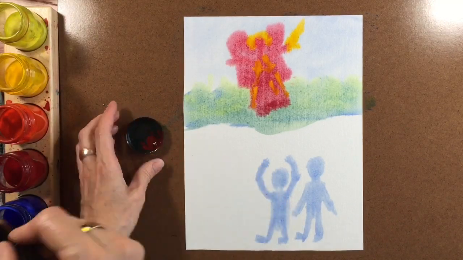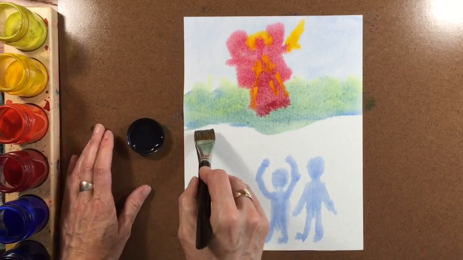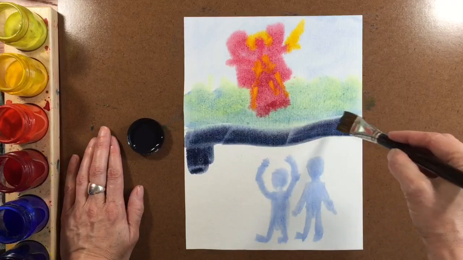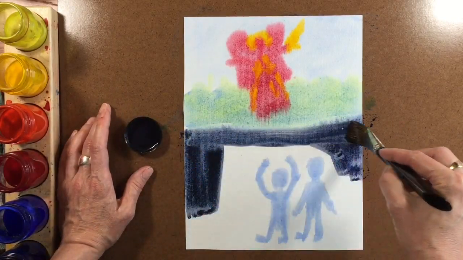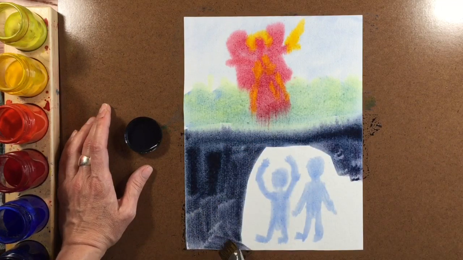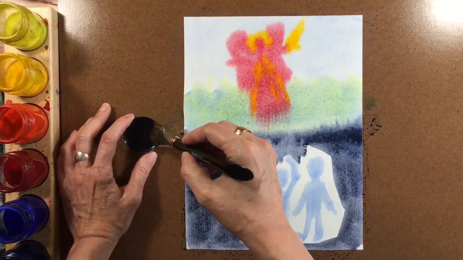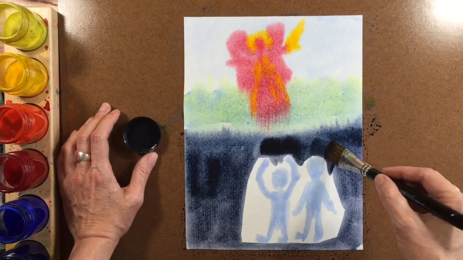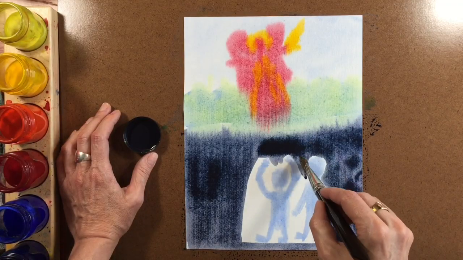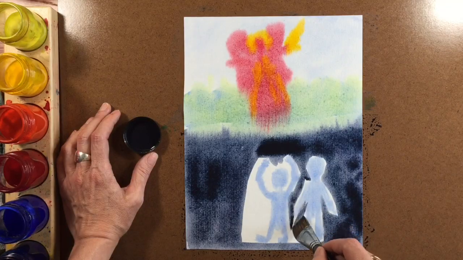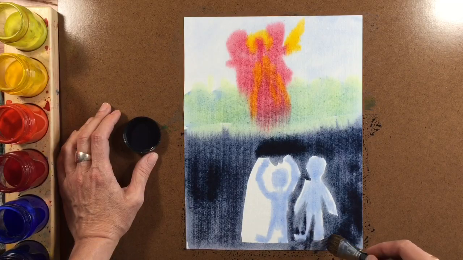Then in a cap, I'm mixing red and yellow and blue and creating a very, very dark color. And I'm going to create the darkness into which Adam and Eve are sent, where the colors have been lost, the sense of wholeness and beauty are really sent out into a desert land, and we express that through the darkness.